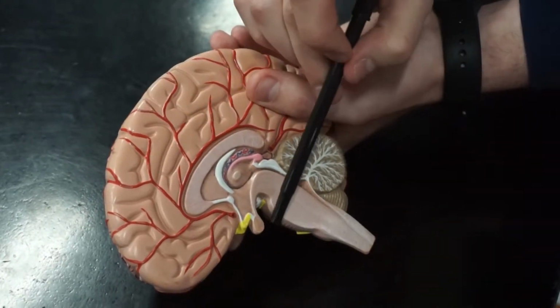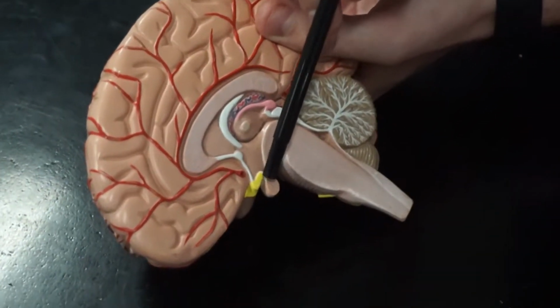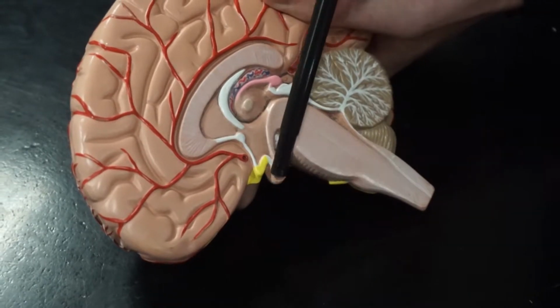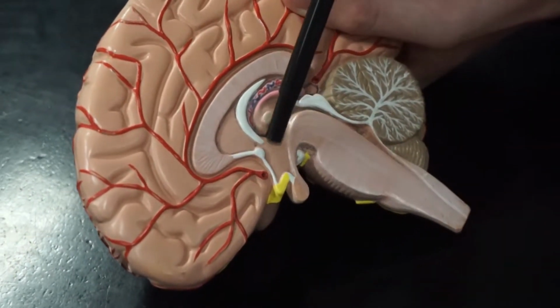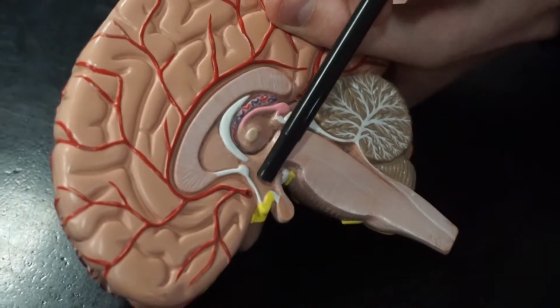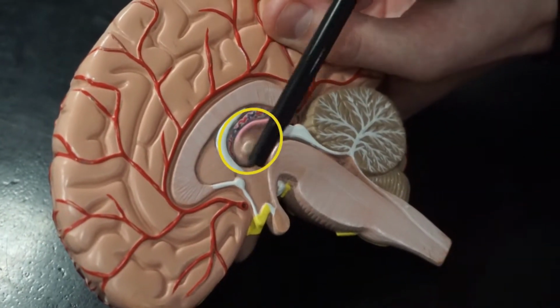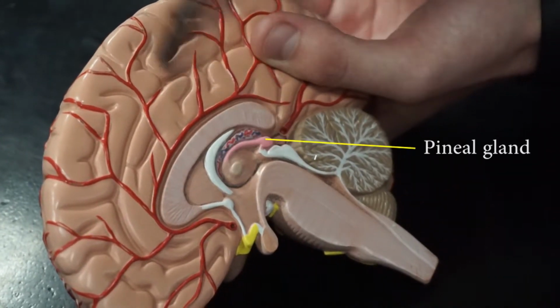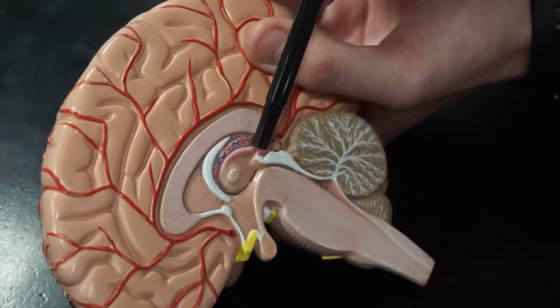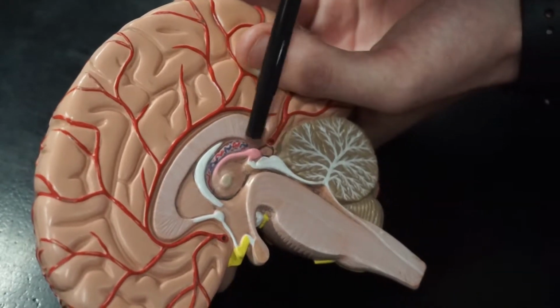We have the pituitary gland, which is right here. The hypothalamus, which is this structure right here. The thalamus, which is this circular structure in the center. And then the pineal gland, which is right here.